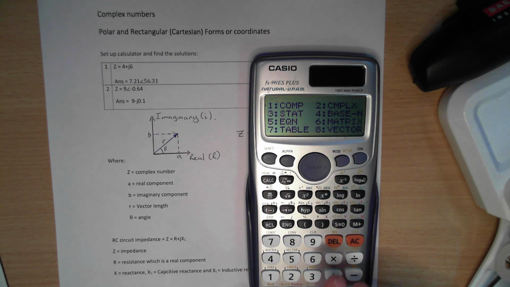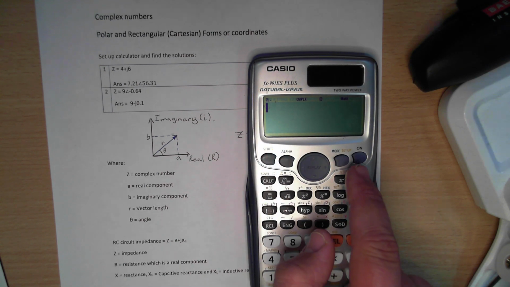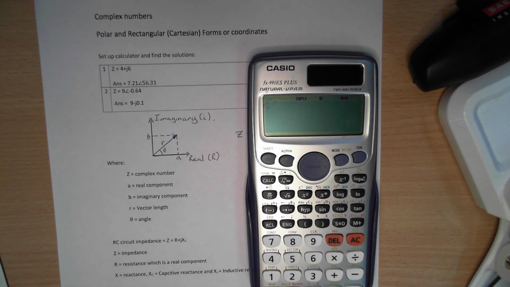So if we hit mode, we will need to be in complex mode, so we hit 2 for that and we should see complex come up there. And then if we go shift and then setup, which is also the mode button, we want 3 for degrees. We can also do an additional setting which will decide how the calculator displays its results. So if we go shift setup again and we go down onto the next page, select 3 for complex, and then it shows you which way you want your results. Do you want them in rectangular or polar form?